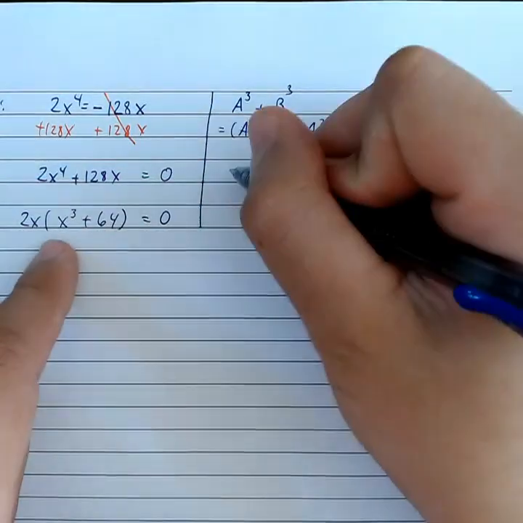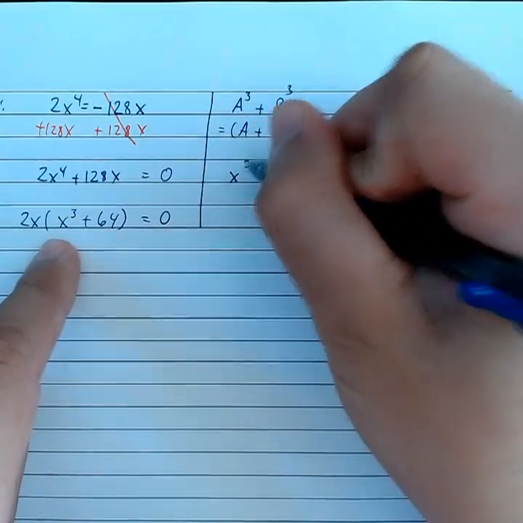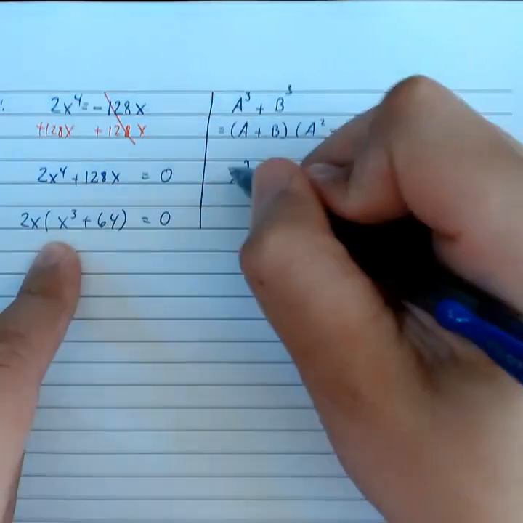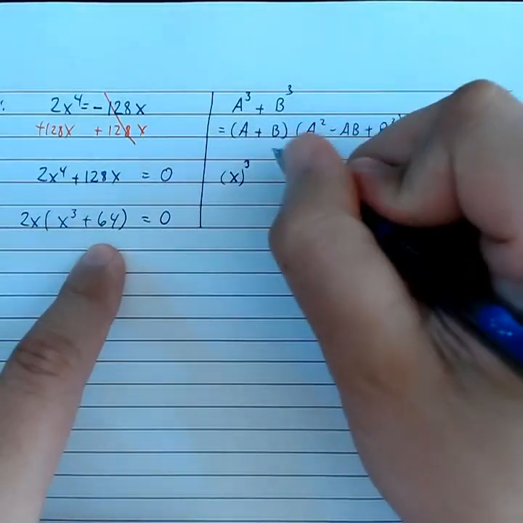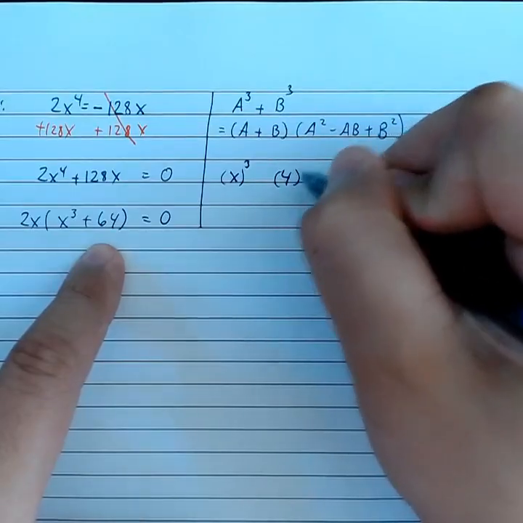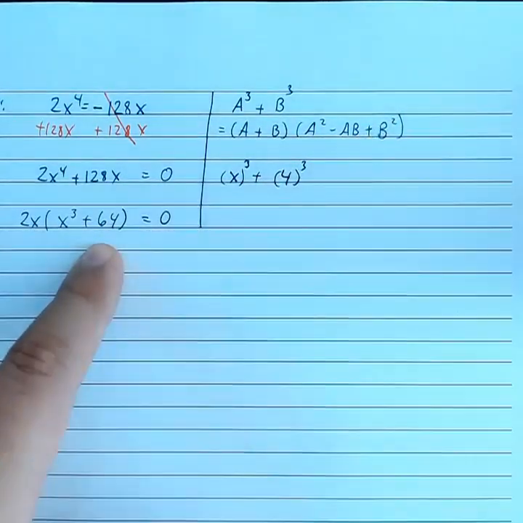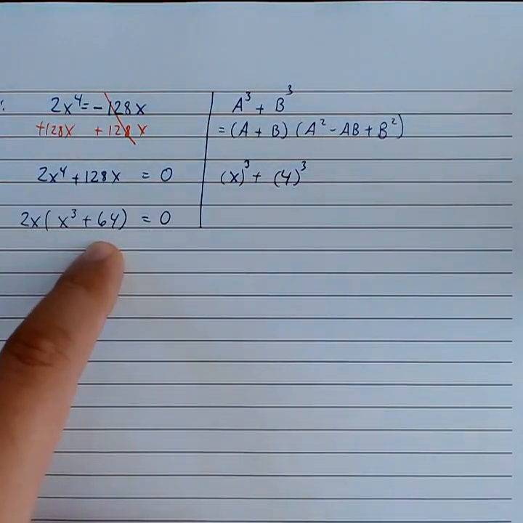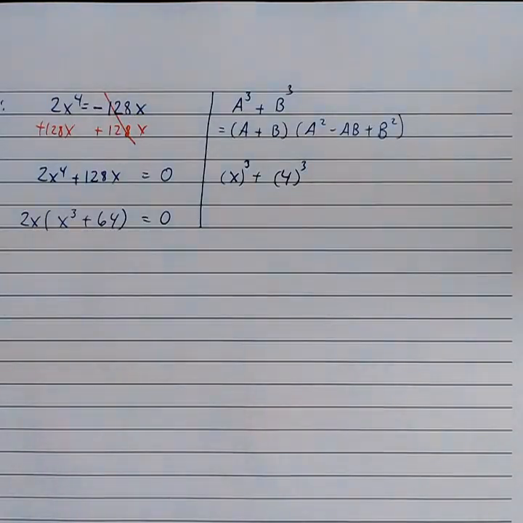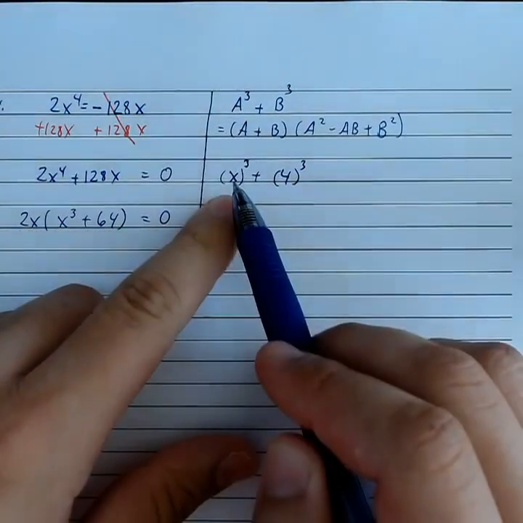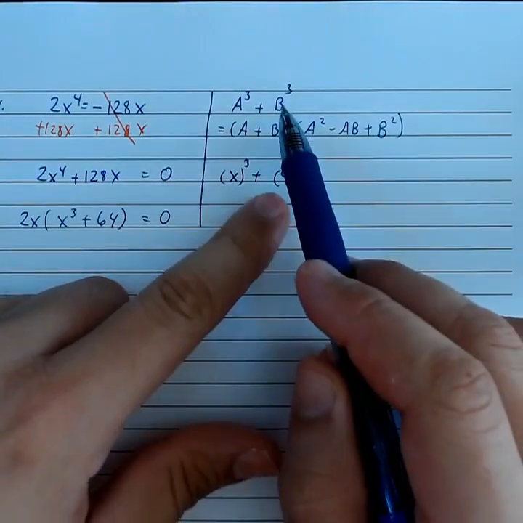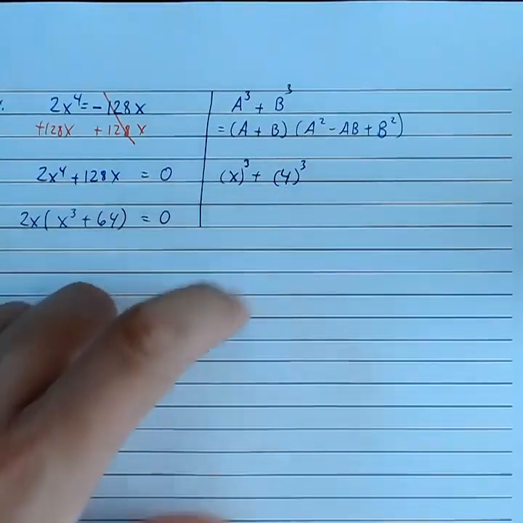In our particular example, x is the thing that's being cubed to give us x to the 3rd power, and 4 is the thing that's being cubed to get us 64. 4 times 4 is 16, times 4 more is 64. So our a is being replaced by the variable x, and our b is being replaced by the number 4.